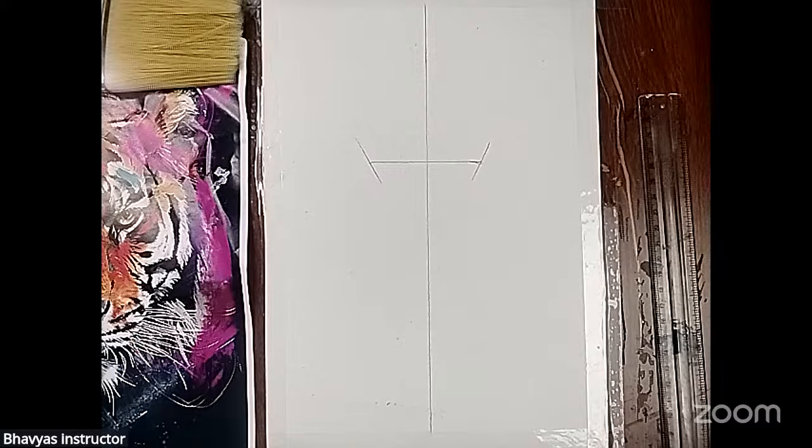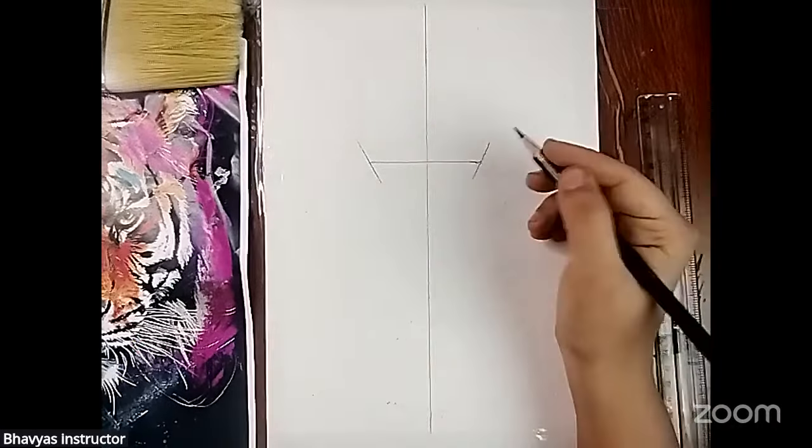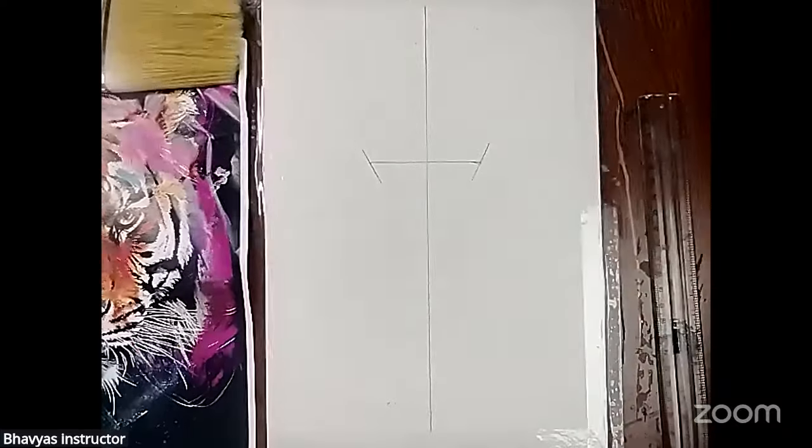Whoever joined now, for them I'm again repeating, we are doing an animal study, abstract paint. So we have drawn a vertical line in the middle of the paper, and above the middle point we have drawn one horizontal line which is 6.5 centimeters. At the edges of the horizontal line, we have drawn slant lines. Now start drawing the eyes.